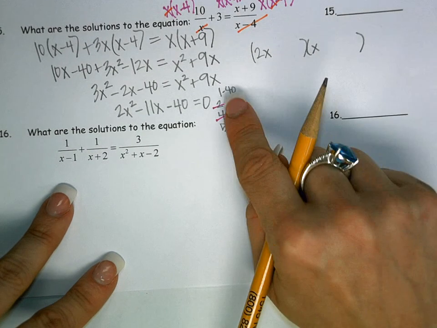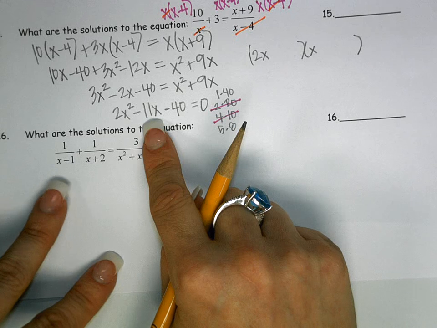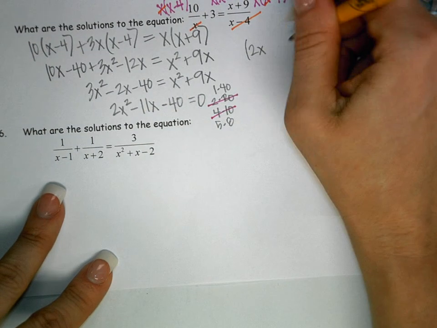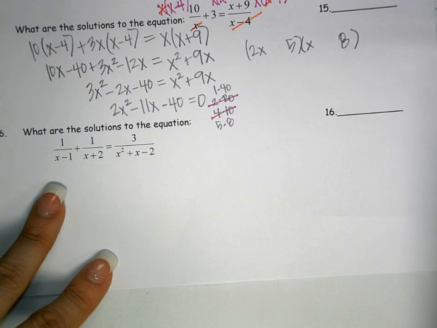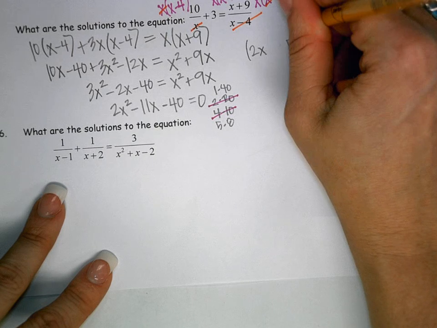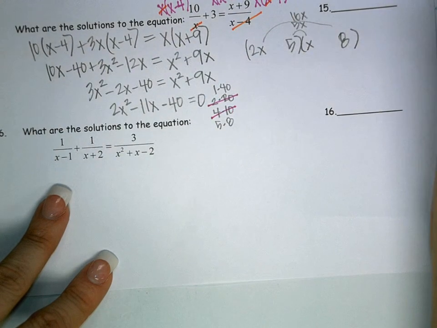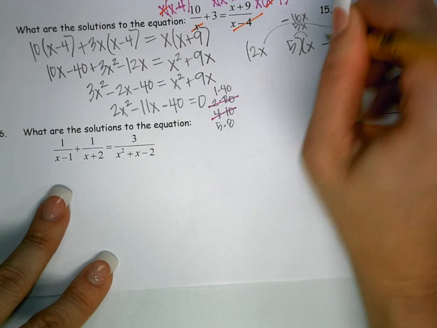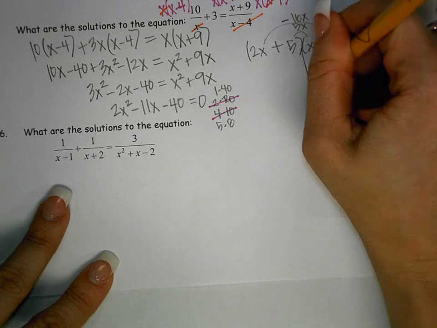Hopefully you can see that 1 and 40 is not going to get us anywhere near 11. So we would have to do 5 and 8. You can't put 8 here because it would have a GCF. So 5 and 8. So the factoring here actually is not that bad. Okay, if you look at this, that gives you 5x. That gives us 16x. So I want the bigger one to be negative. So negative, positive. Then we break these apart.